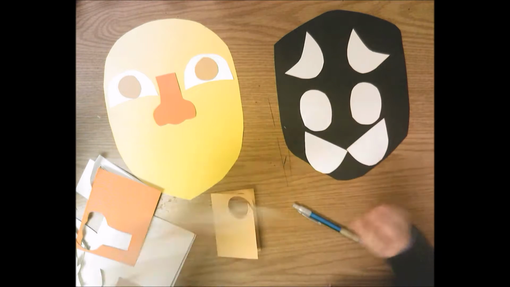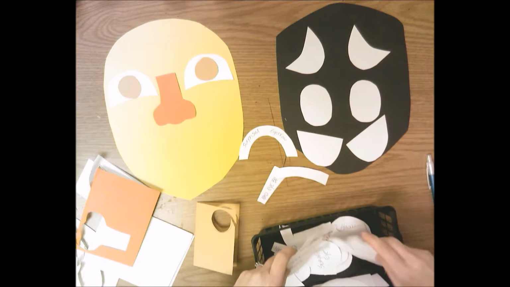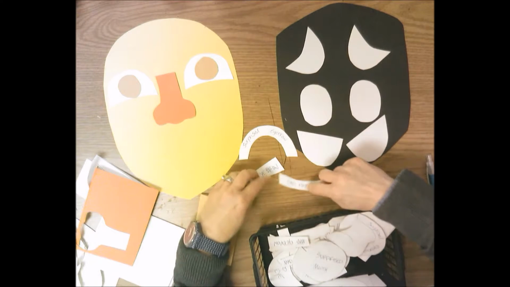So I'm done with these eye shapes. Now I need to get eyebrow shapes out. Here's a surprised eyebrow. Here's a mad eyebrow, a sad eyebrow. And we do not have a happy eyebrow. So what I've told people to do in the past is to use the mad eyebrow for happy, or actually use the sad eyebrow for happy eyebrow too.